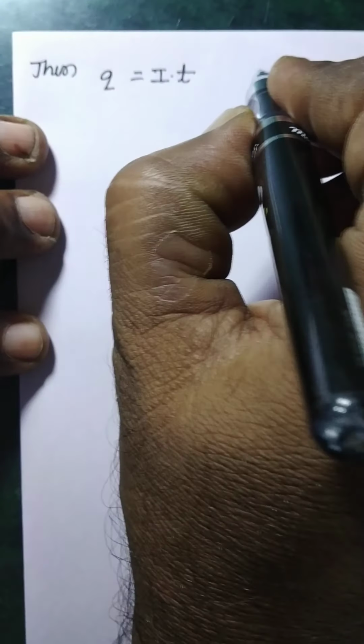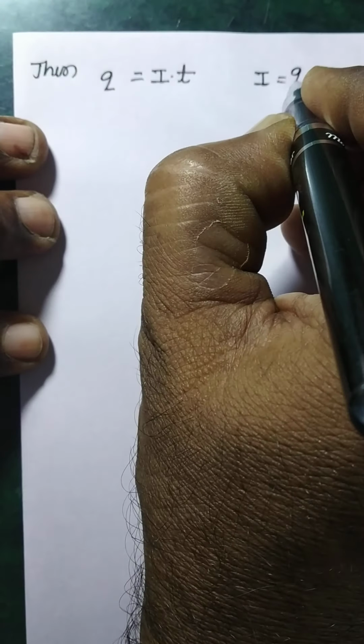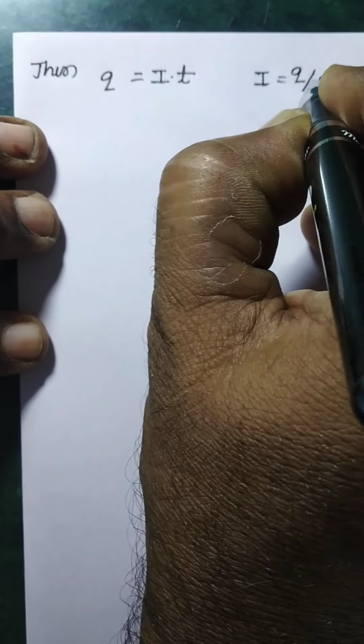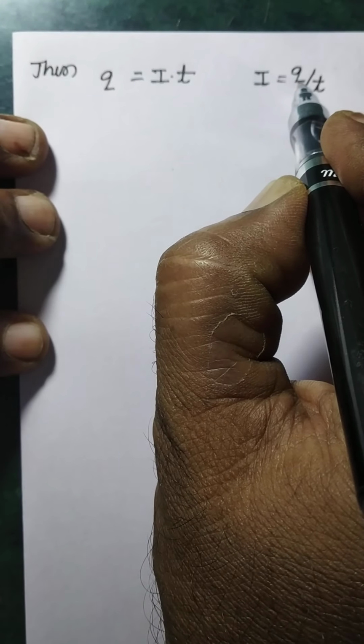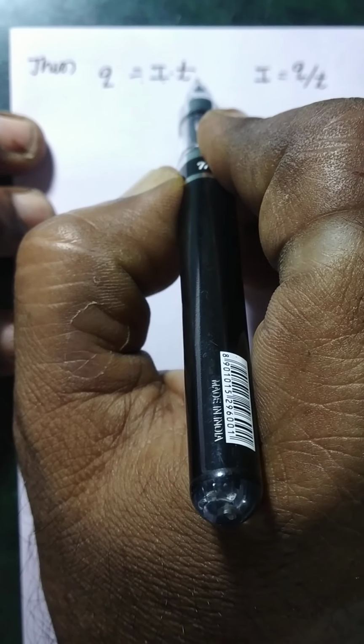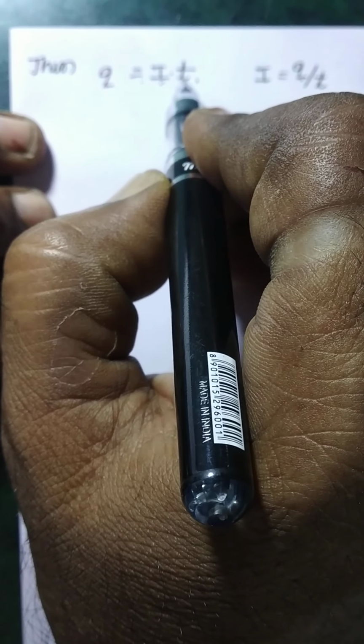Force, then charge Q is equal to, what is charge? That is current into time. Actually, what is current? It is the quantity of charge flowing through a conductor per unit time, and therefore the quantity of charge flowing through the conductor Q is equal to I into T.